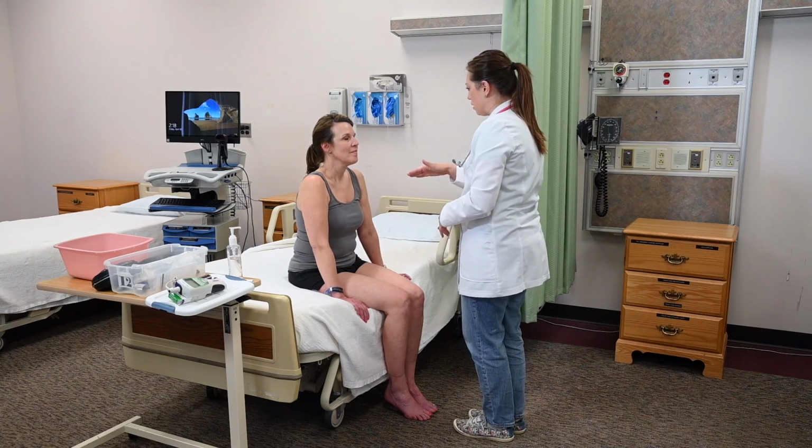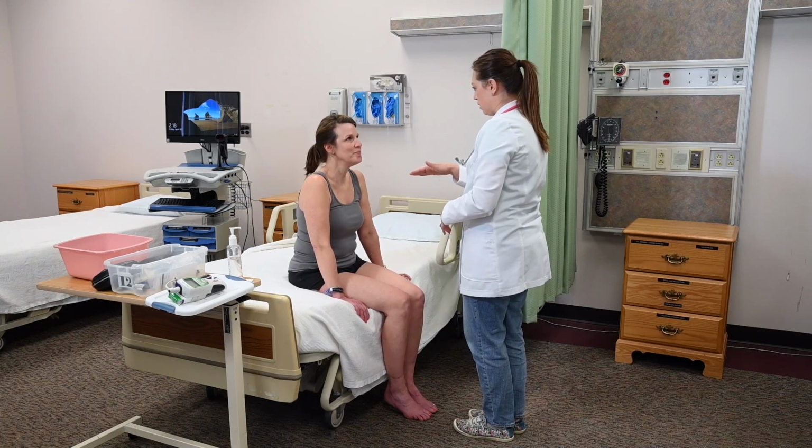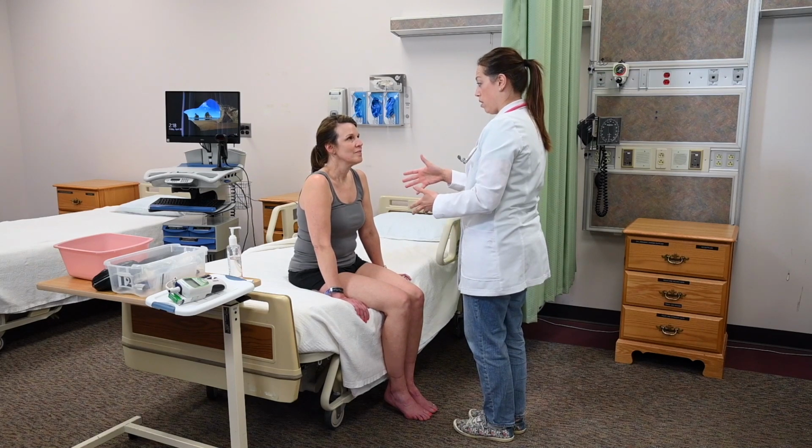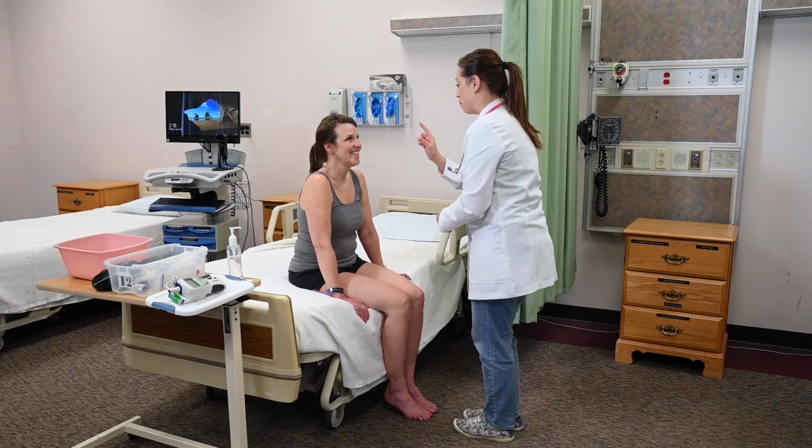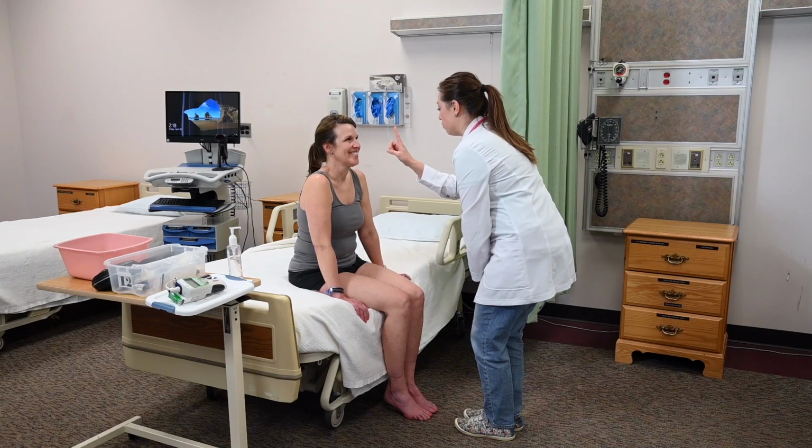Do you wear contacts or eyeglasses? I do have contacts in. You have contacts in, and do they appear to be working well? Yes. Okay, we'll find out more later. But I just want to make sure you can see my finger. Okay, so you're watching my finger, and here we go.